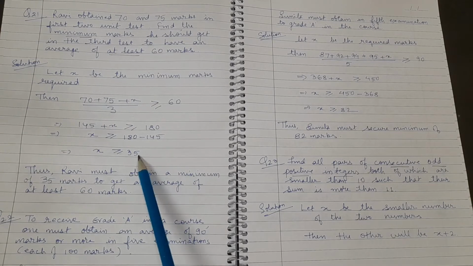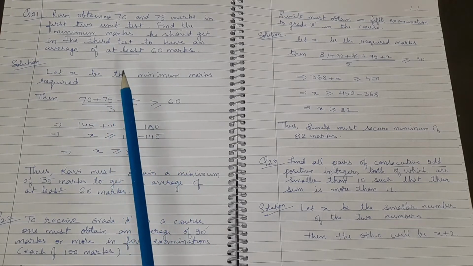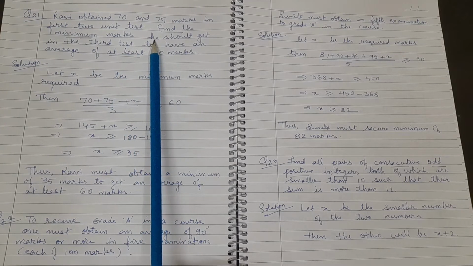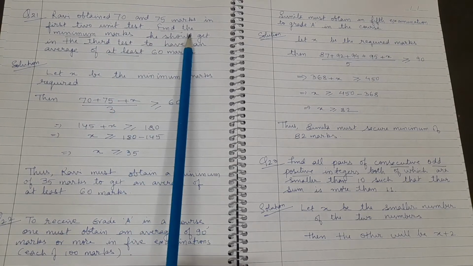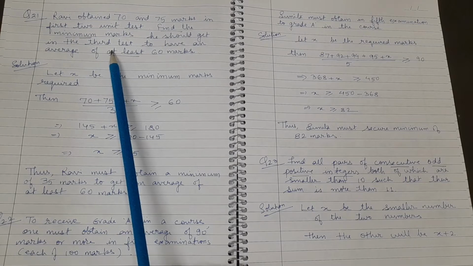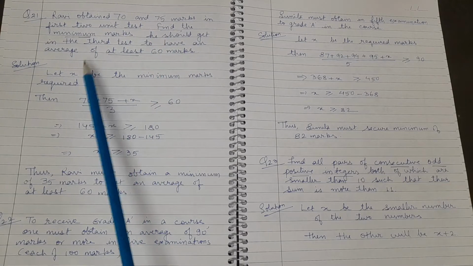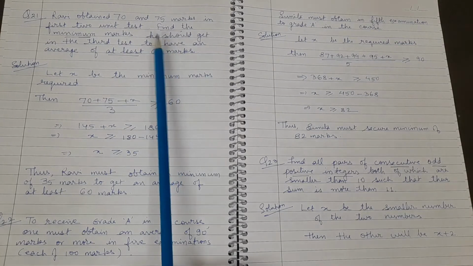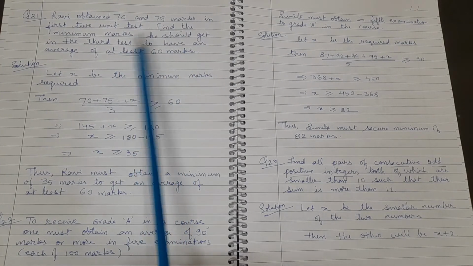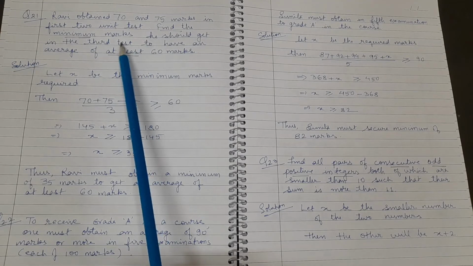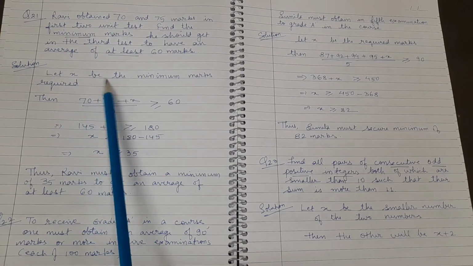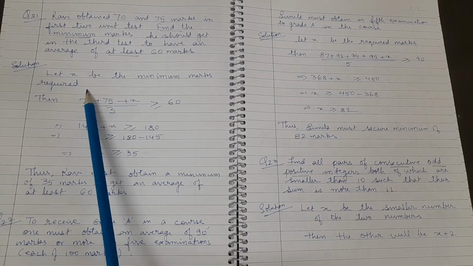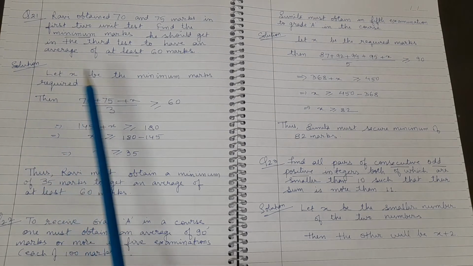Let us see how. See, the first question is: Ravi obtained 70 and 75 marks in first 2 unit tests. Find the minimum marks he should get in the third test to have an average of at least 60 marks. So we have to find the minimum marks. So let us start from here. Let x be the minimum marks required. And then we'll make an equation like this.